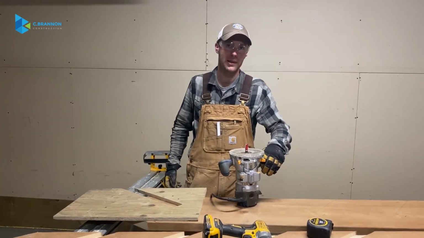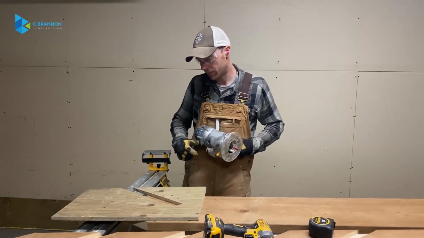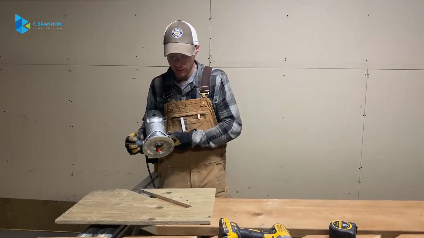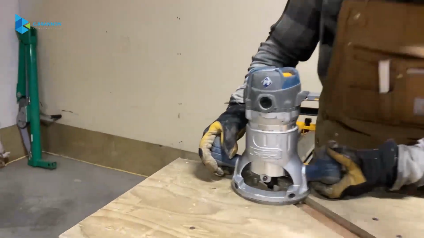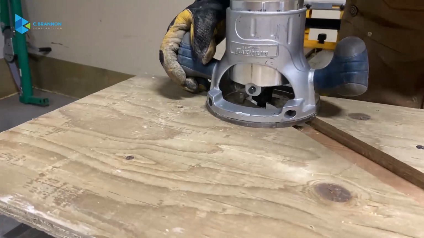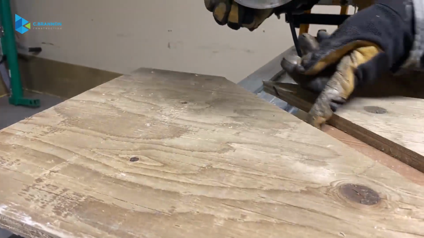So now, putting on your proper PPE, earplugs and safety glasses are important. We've got the jig into position and we're going to fire the router up, ensuring that the router is at the right depth, not only to cut 3/4 of an inch deep, but to ride on the plywood edge with this bearing.